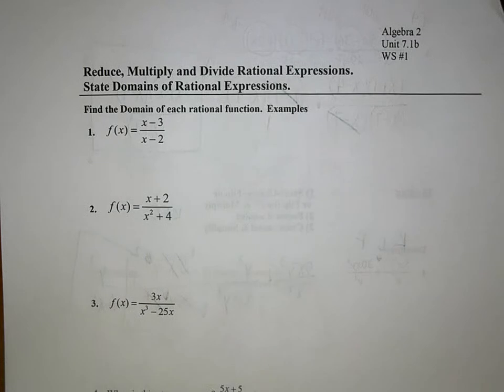I've been writing. I'm going to be writing 7.1b. The main focus of this is just finding the domain, but we will reduce these if we can.